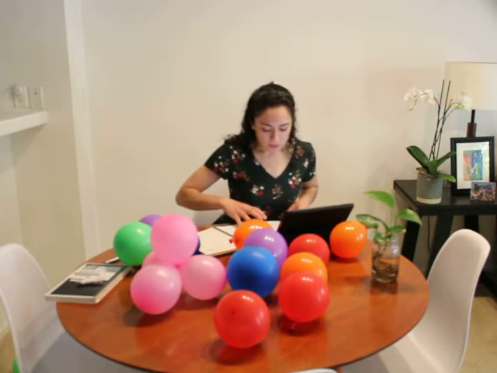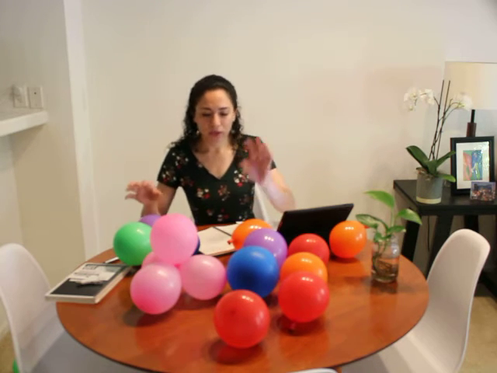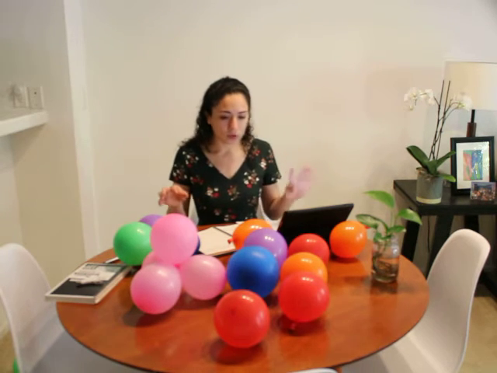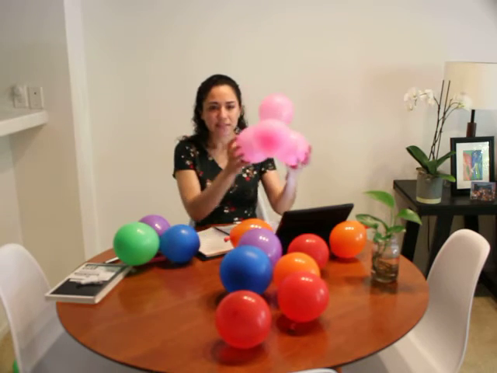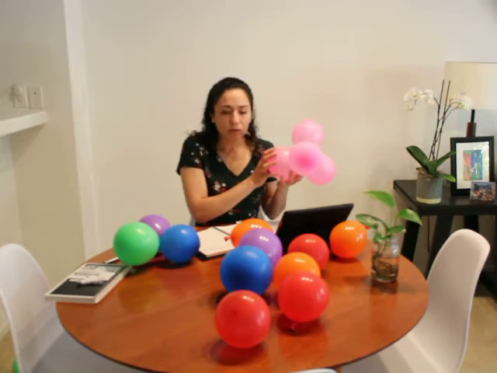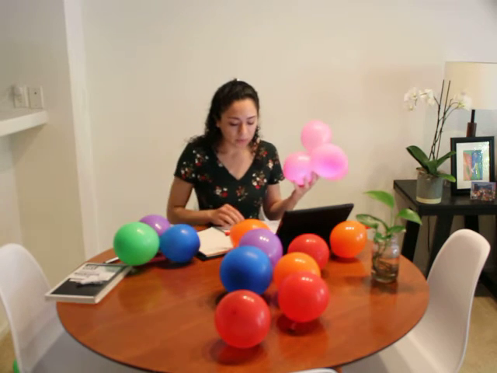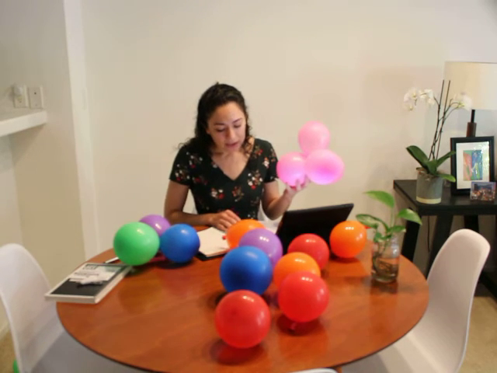So for the next one, it's called tetrahedral. So we'll need 4 balloons. I already have it here. This is an example of tetrahedral. Number of lone pairs is 1, and an example of this one is NH3, or ammonia.